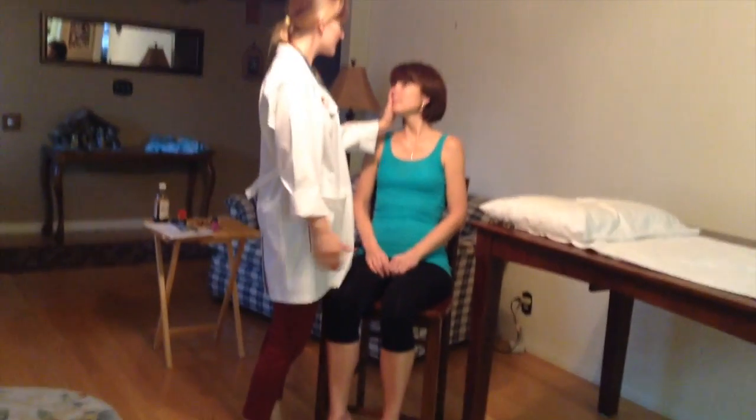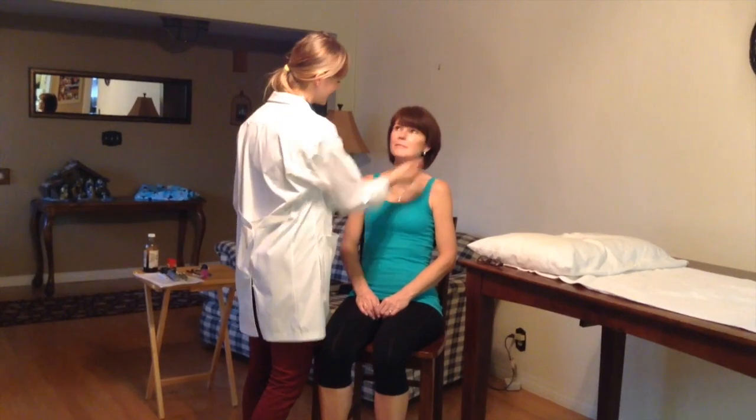Now we're going to do 11. I just want you to shrug your shoulders for me. Okay. And then I'm going to have you turn your head towards my face, or my hand. Thank you. Finally, cranial nerve 12. I'm going to have you stick out your tongue. Move it to the left and to the right. Perfect. Okay, so now we're going to move on to your lung assessment.